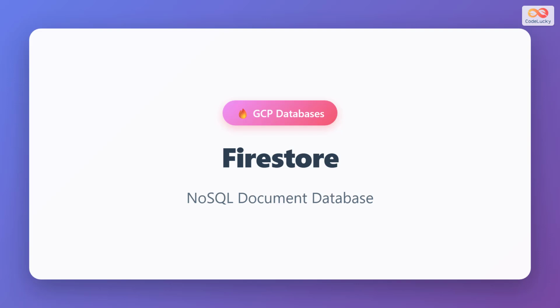Welcome to this tutorial on Firestore, Google Cloud Platform's NoSQL document database. Firestore is a powerful and flexible database solution that's part of the GCP databases family. In this video, we'll explore what makes Firestore unique and how it can benefit your applications.